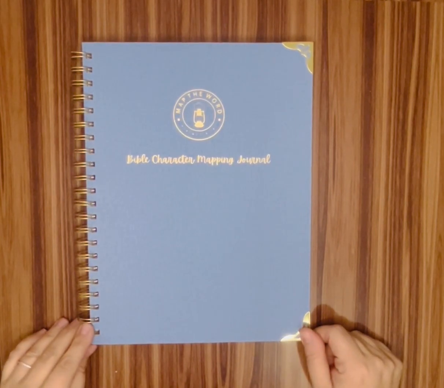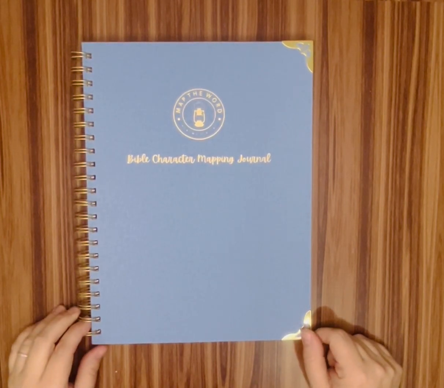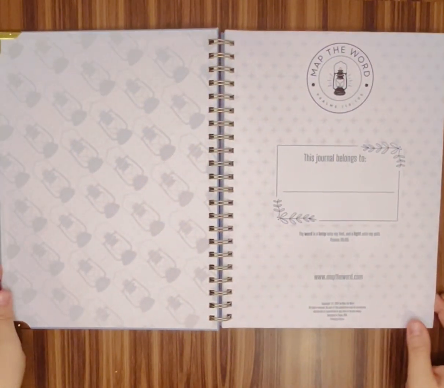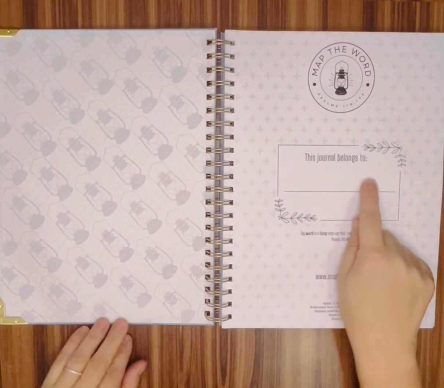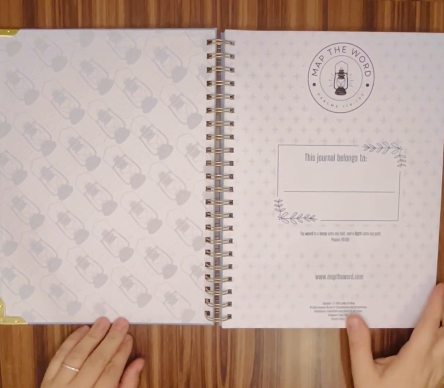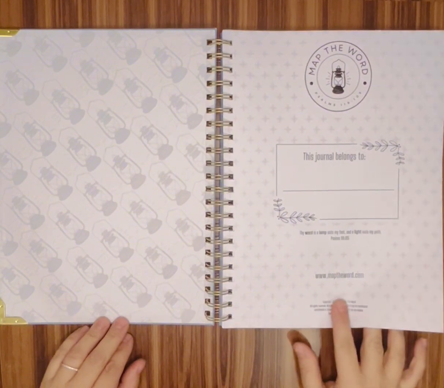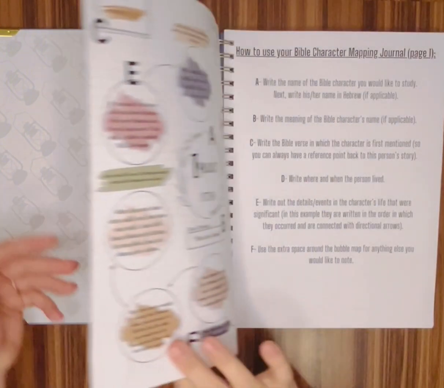I am with Map the Word, and I'm here today to show you how to use your Bible character mapping journal. When you first open up your journal, you're going to see a page that says "This journal belongs to." This is a spot for you to write your name, your address, your phone number, or whatever information you want to put here, so that if your journal is lost, they'll know where to return it.